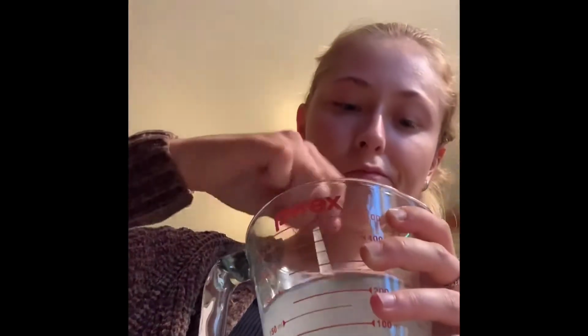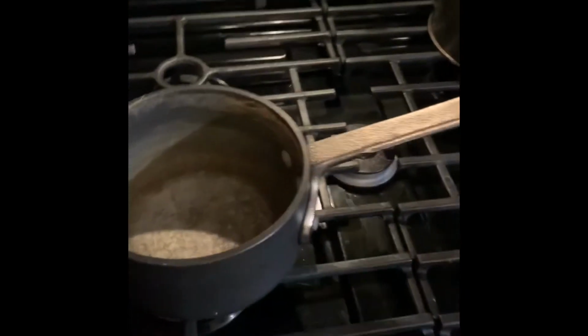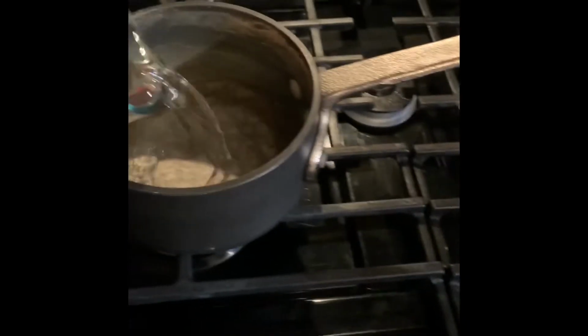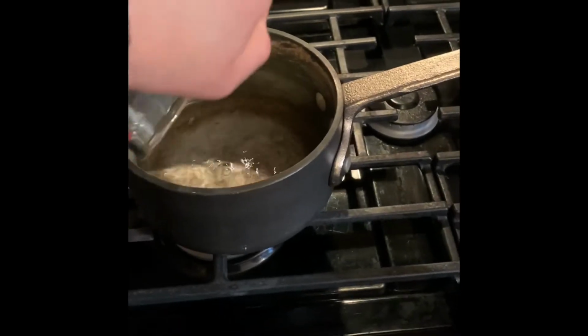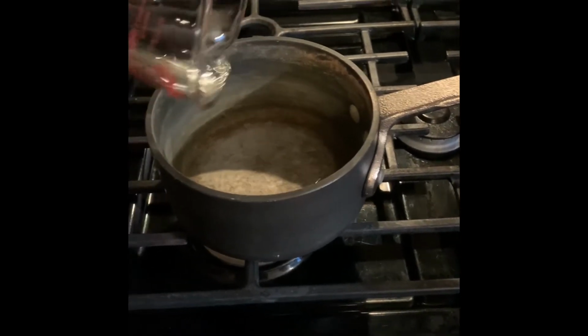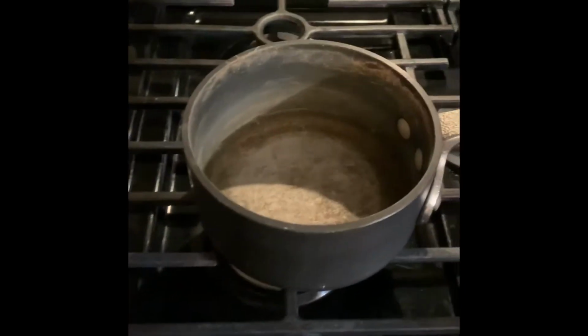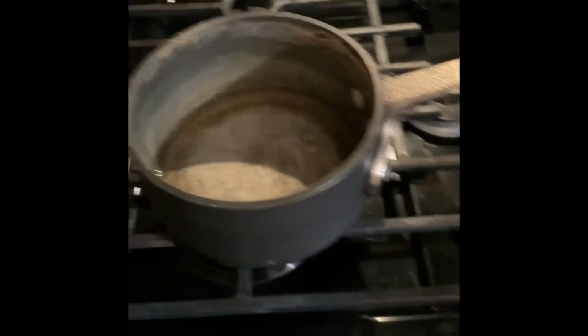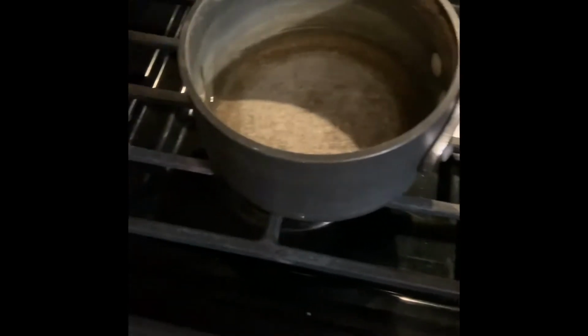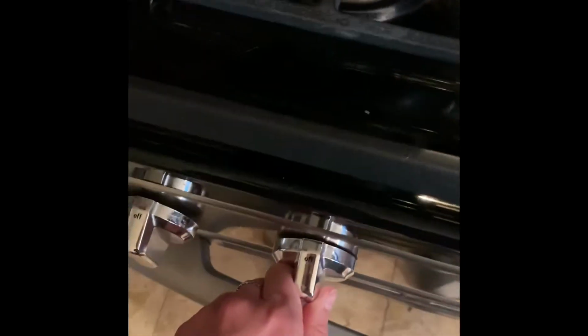until it's fully dissolved. Next, I'm going to boil my pure water on the stove. The stove is cool, the pot is cool, and I'm going to boil it at medium. All right, you can see that there.